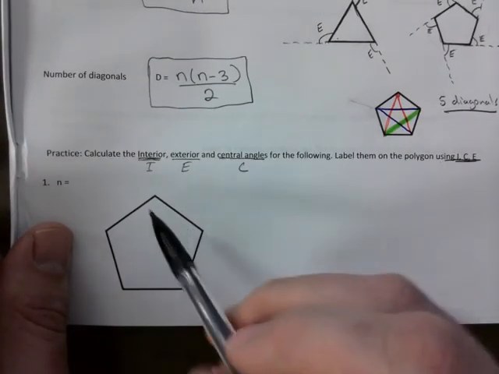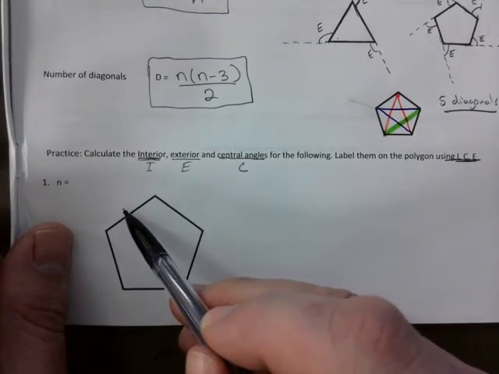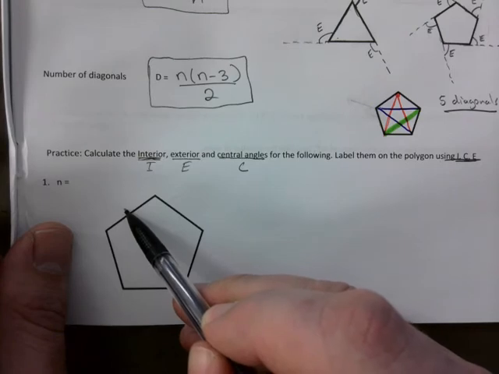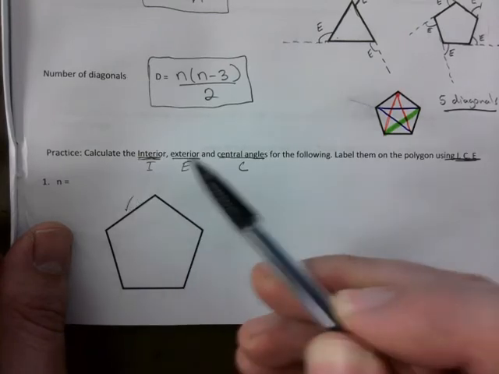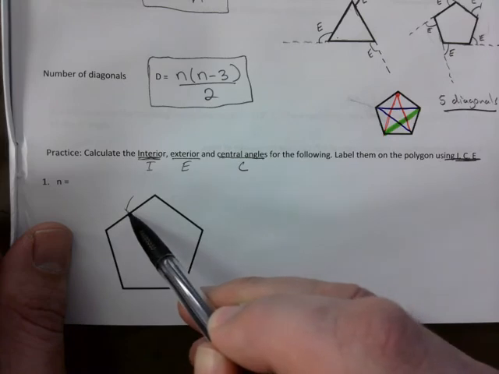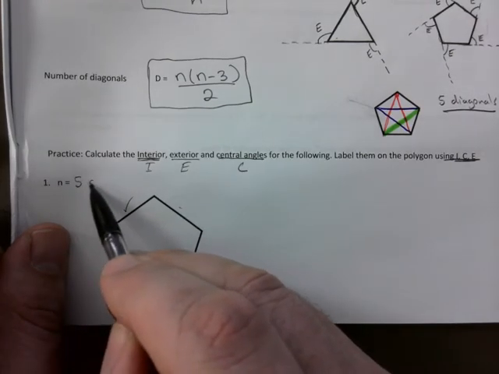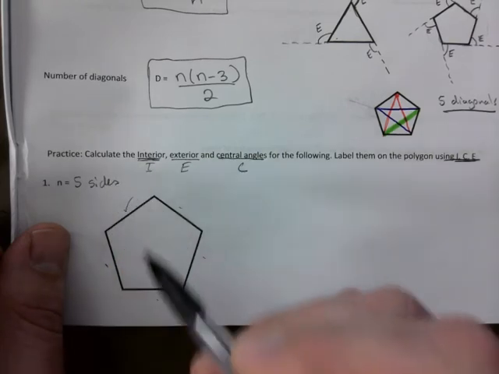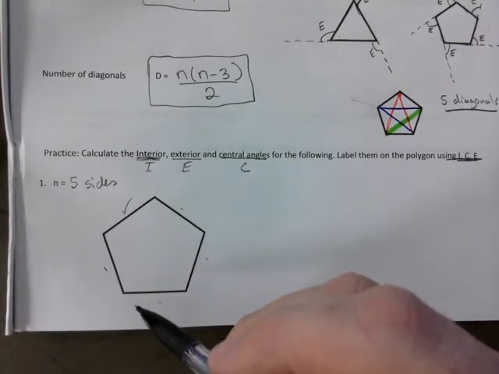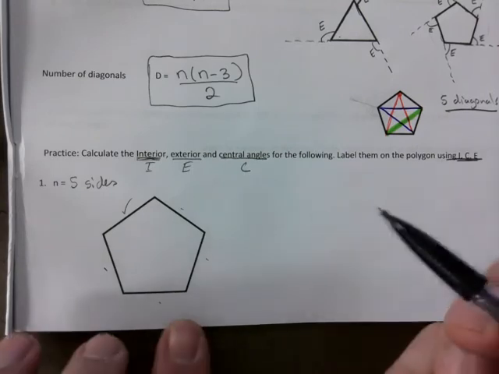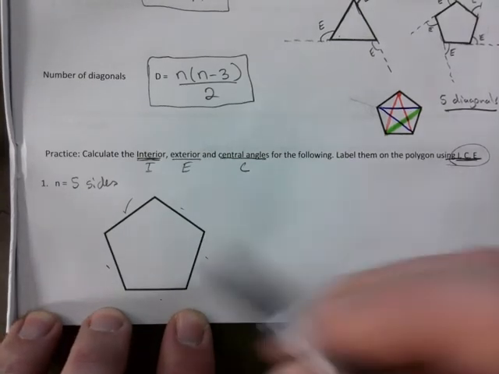The first thing you want to do is count the number of sides. This is how I do it because it gets to like 12, 13, 15 sides. You can put a check mark where you start, right? So that's 1, 2, 3, 4, 5. I used a pentagon. I know I should have used different shapes, but it's just to make the point, right? So 5 sides. Let's get this labeling underway first.